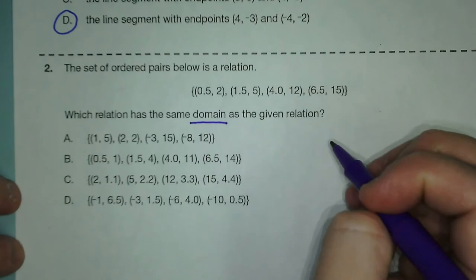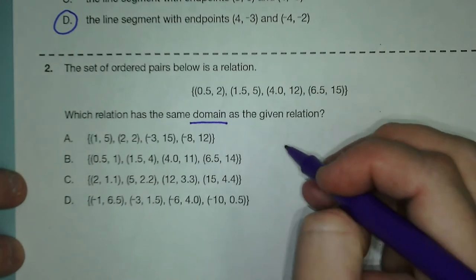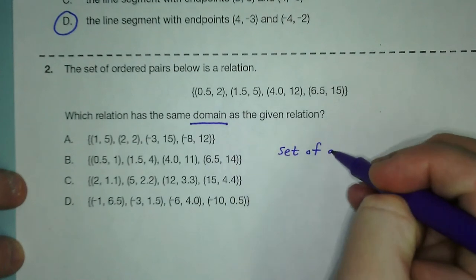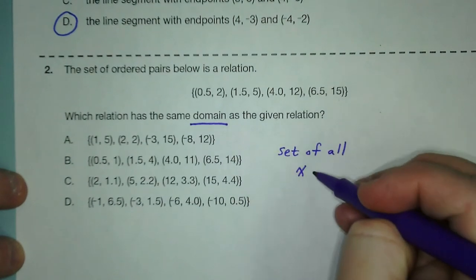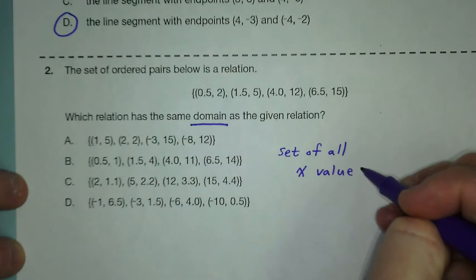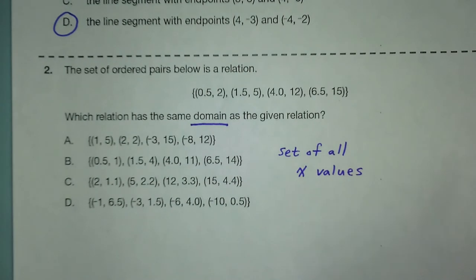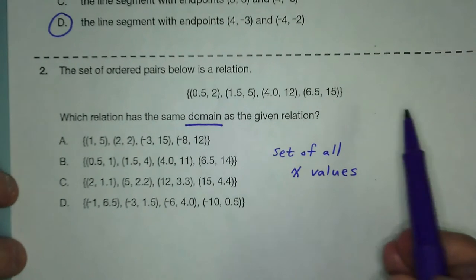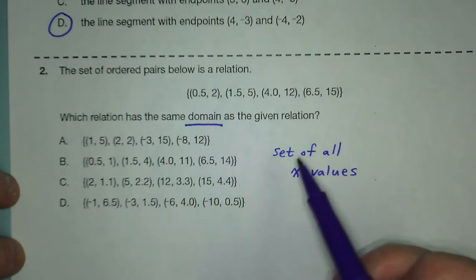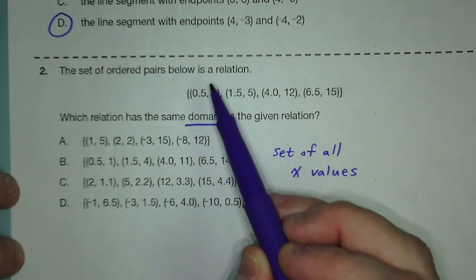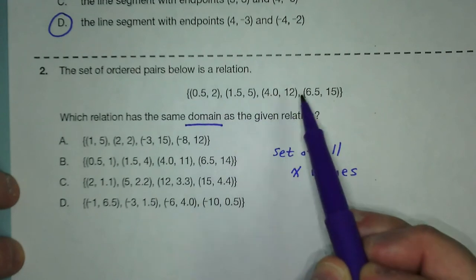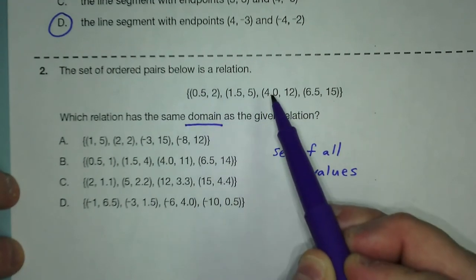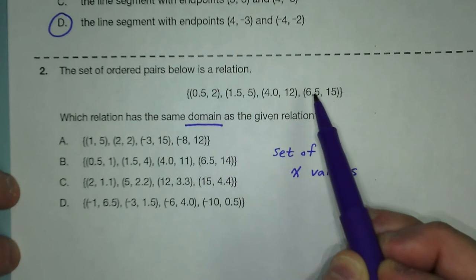You definitely need to know that domain refers to the set of all x values or x coordinates. The set of all x's. So this given relation has a certain domain. It's just the set of all the x's. Remember, this always goes xy, xy, xy, xy. So it's 0.5, 1.5, 4.0, and 6.5.